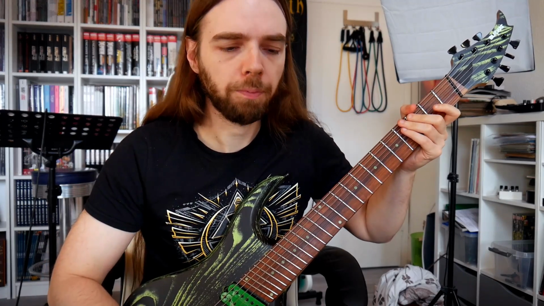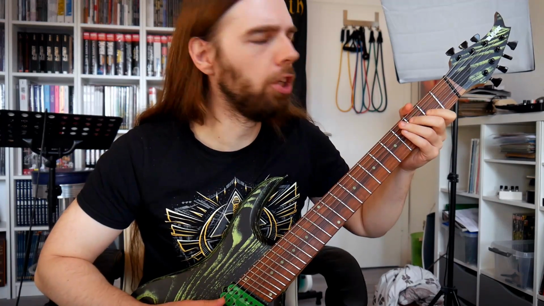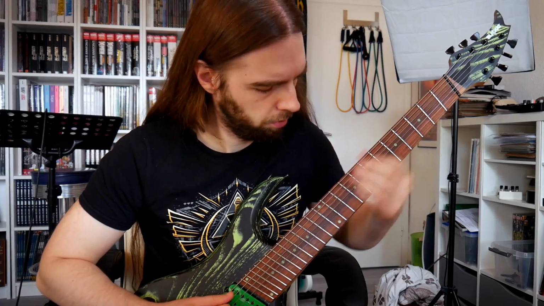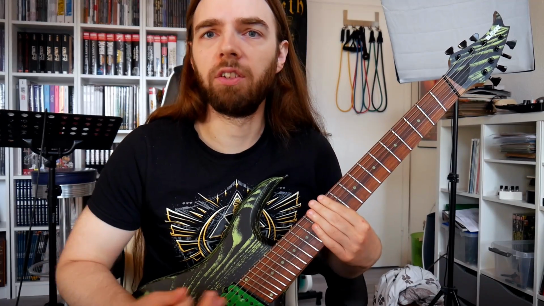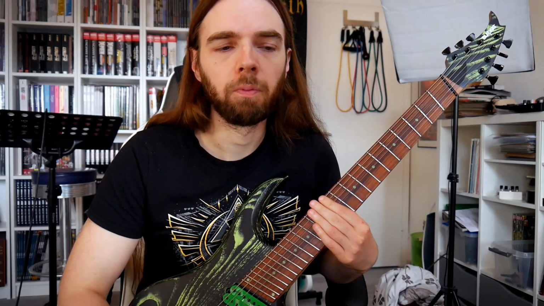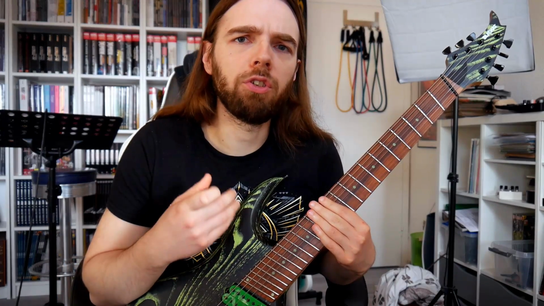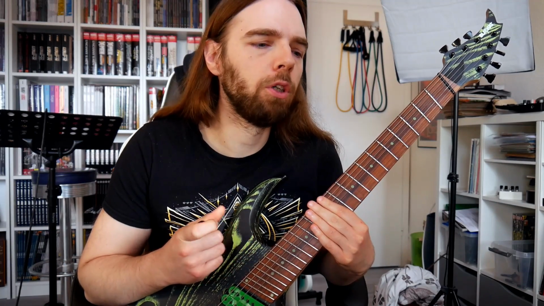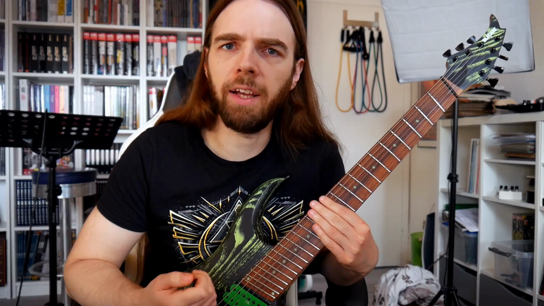So we chose 12 different notes, and those are basically every fret is a different note, and octaves don't count. So for instance, this is an E, and this is another E. So this counts as the same note. Out of those 12 notes, we build different scales.